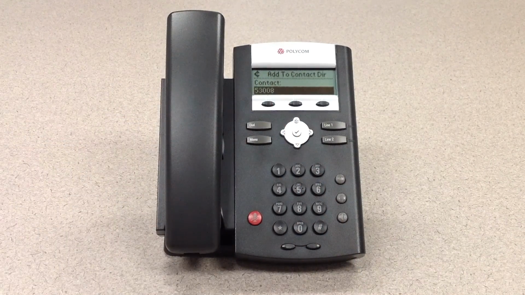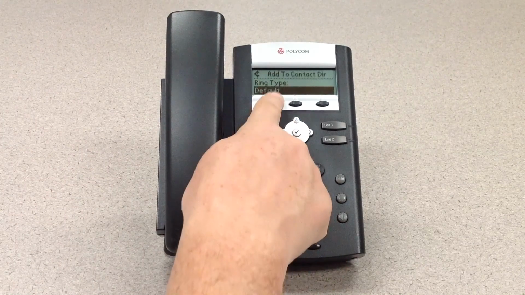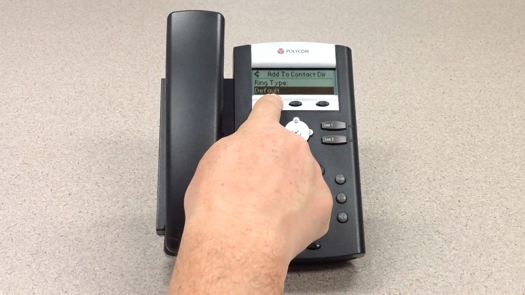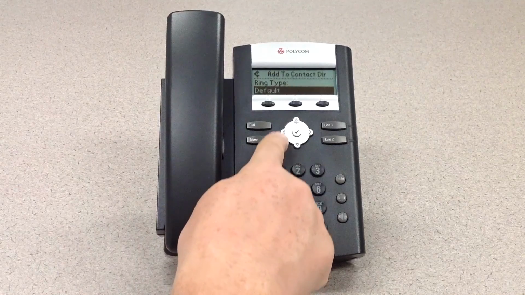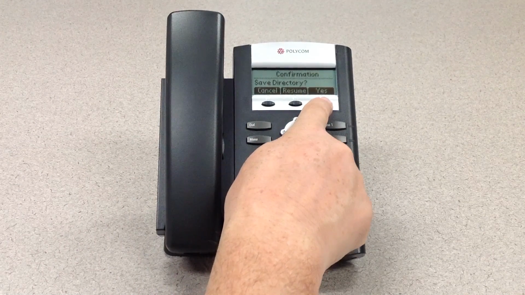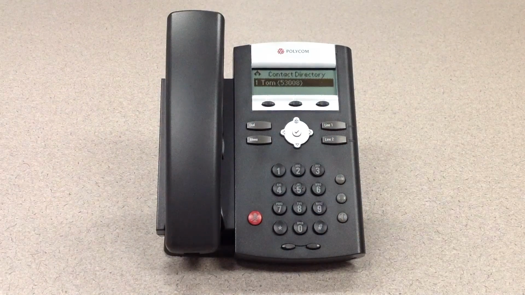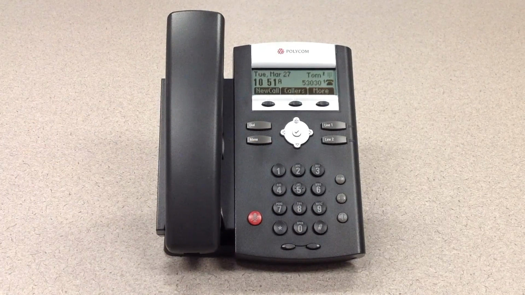Please note, one field that you can change is the ring type. This means you can select a different ringtone for specific people in your contact directory. When you are done adding your new contact, press the left arrow of your display control keys and then choose the Yes soft key to save your entry. You can add more entries following this same process. When done, press the menu button to exit out of your contact directory.